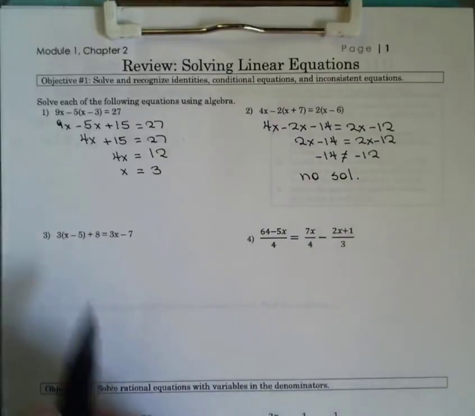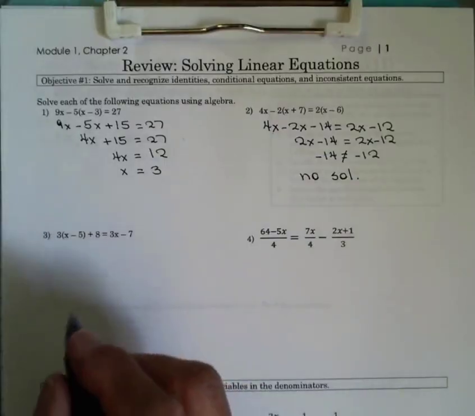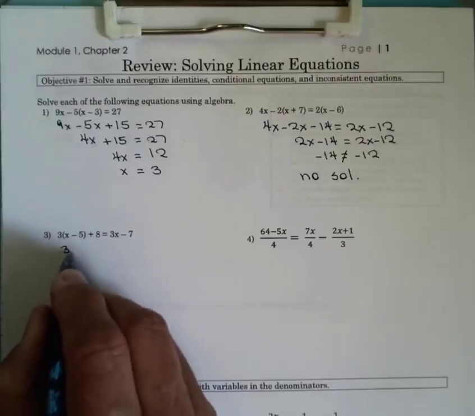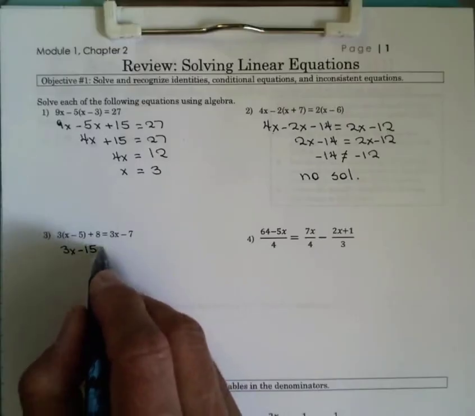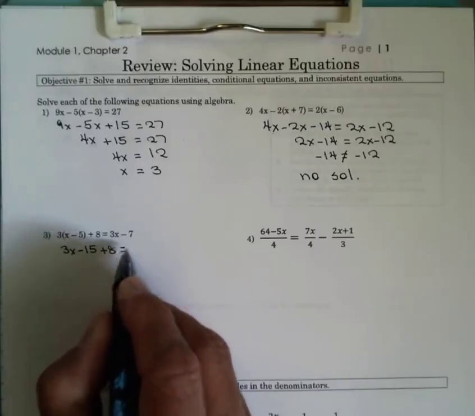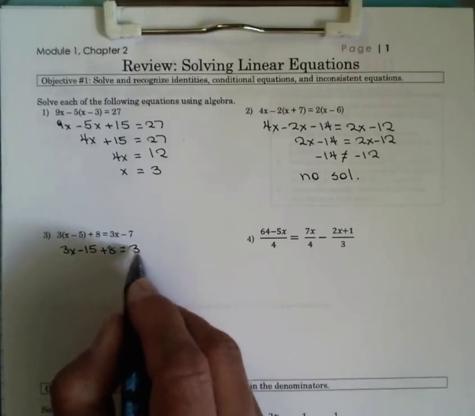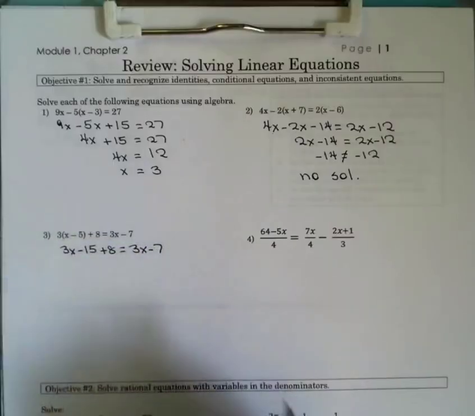Let's take a look at number 3. We'll distribute the 3 first. 3 times x is going to give us 3x. 3 times negative 5, negative 15. And then I'm just going to have a plus 8 over here that just has to come down. Let me just bring down the right side because I didn't have any work to do there.